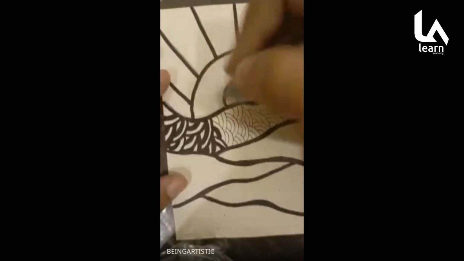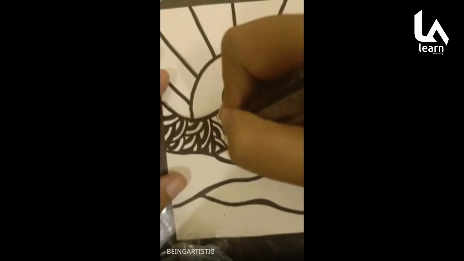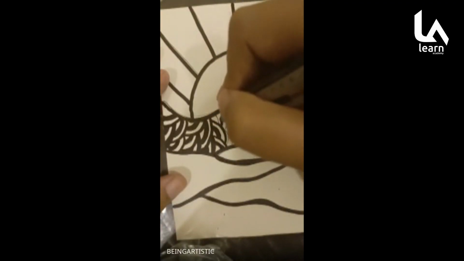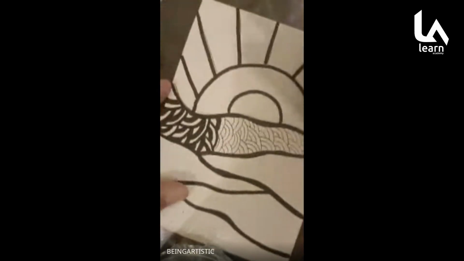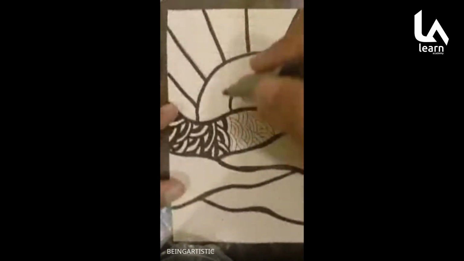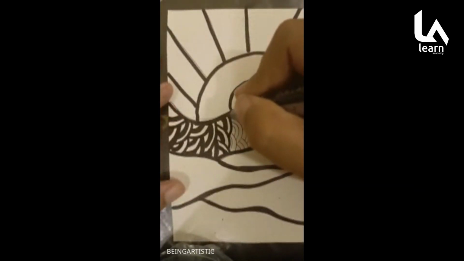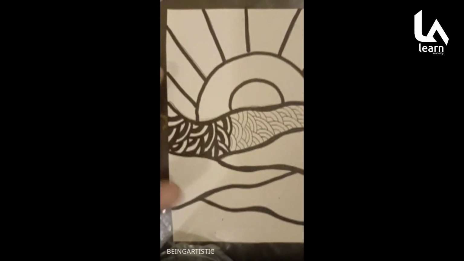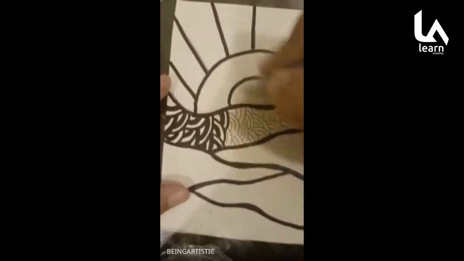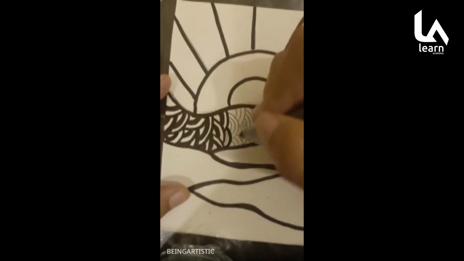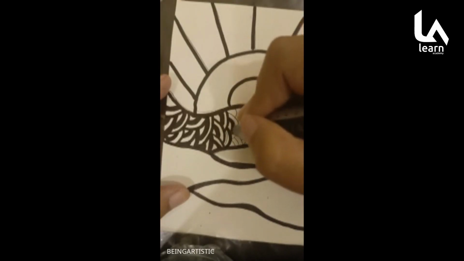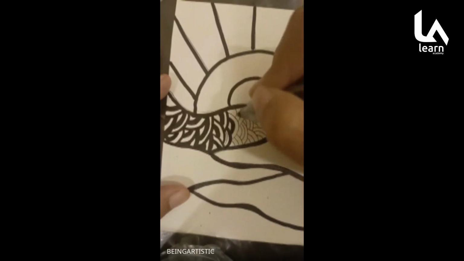So this and mandala art is basically used as an art therapy technique. Whenever you go for art therapy sessions, they're going to give you mandala art, or they will just ask you to create doodles. This can also be a part of doodles. So there are different ways to use Zentangle art and mandala art, but they're also used as therapy sessions.